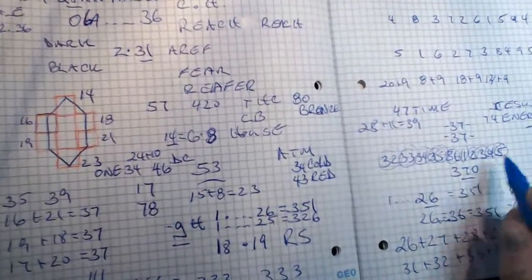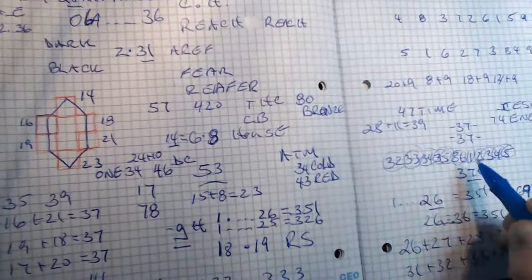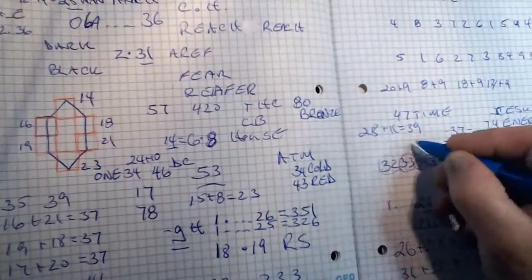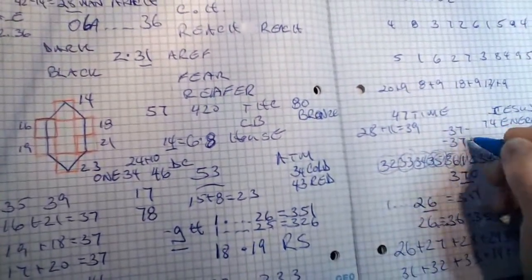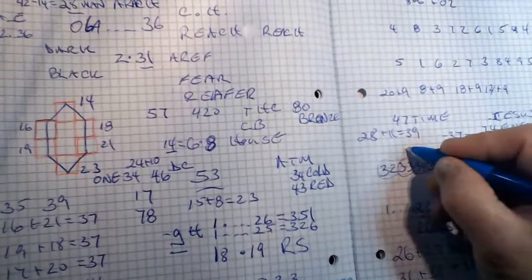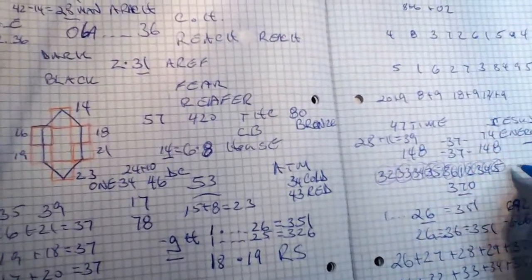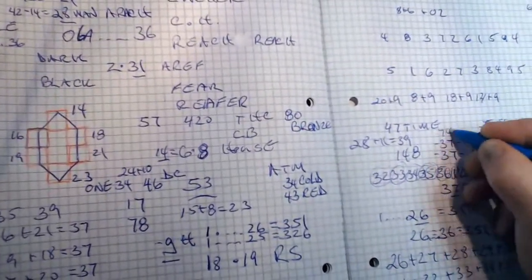Where are we with this? So yes, so 1, 2, 3, 4. So that would be 4 by 30, 120, and 28. Would that be 148 and 148 on each side of what is 74?